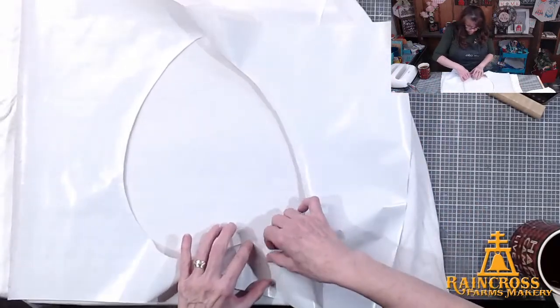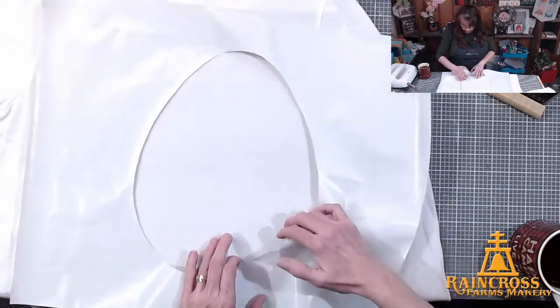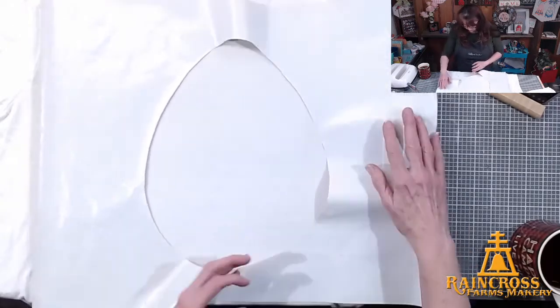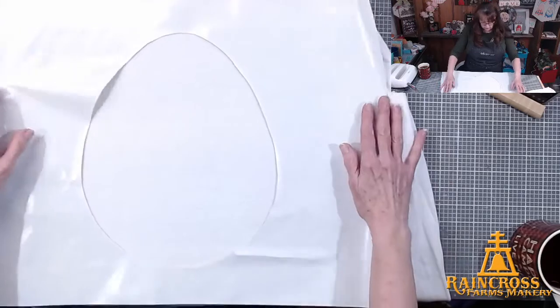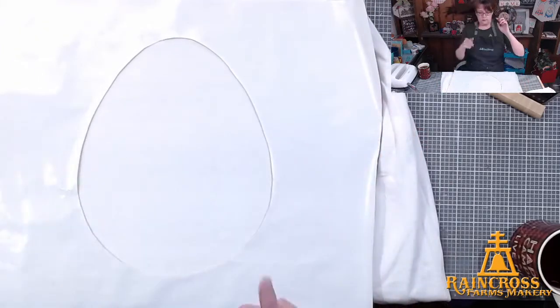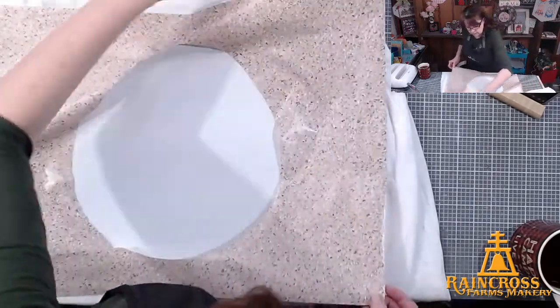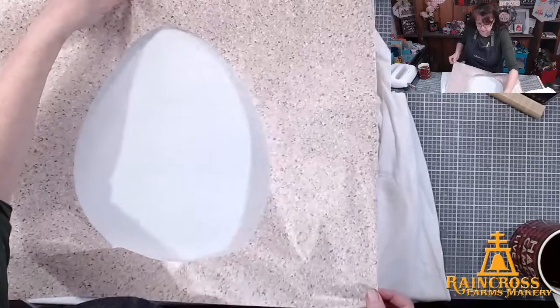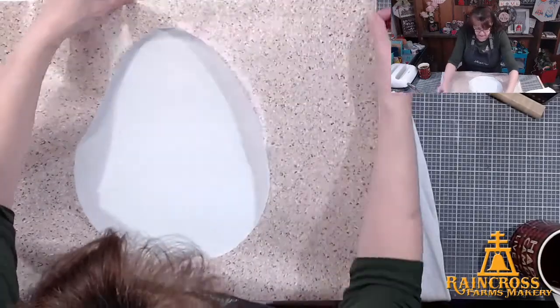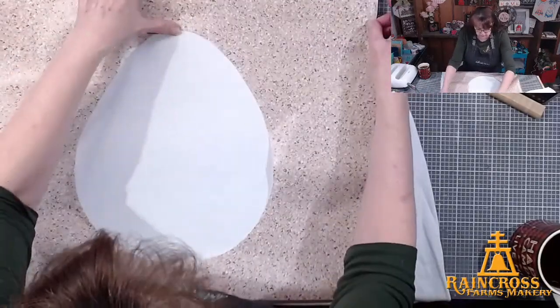Oh, well. Okay, I'm going to unstick that. There you go. Okay, now I've got it right side up, so I'm going to try to flip it over, and because it's so big, I'm going to line it up pretty high on this shirt.